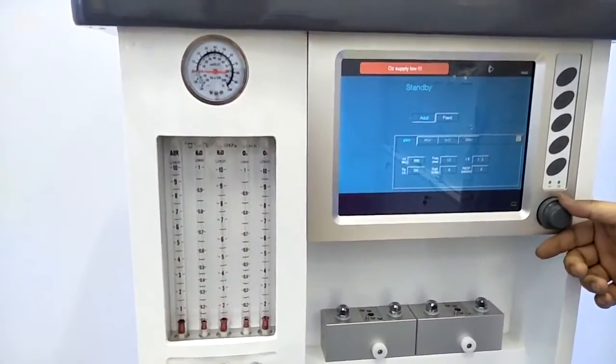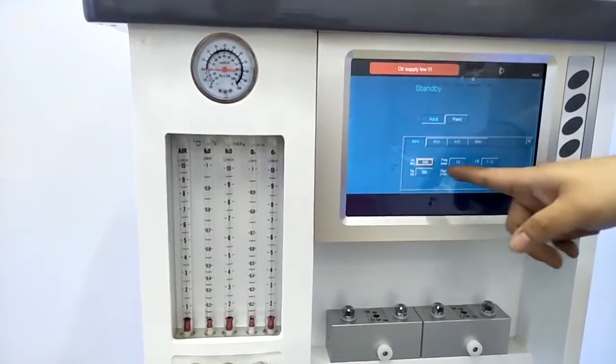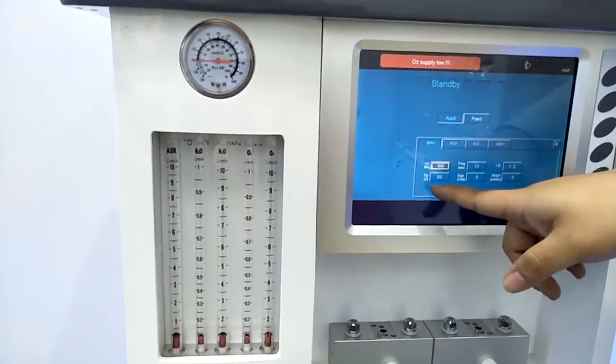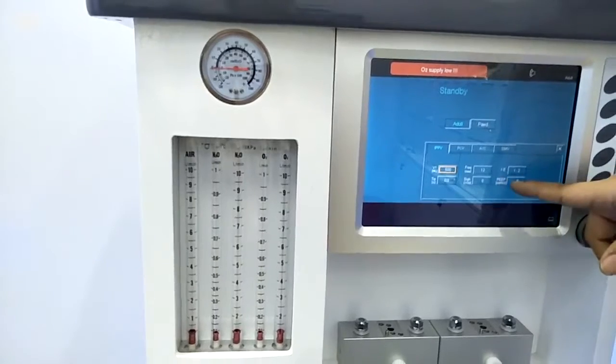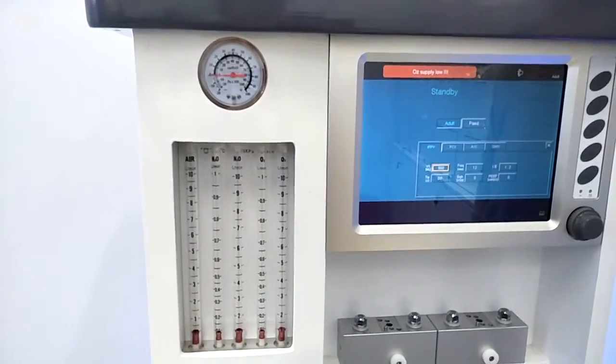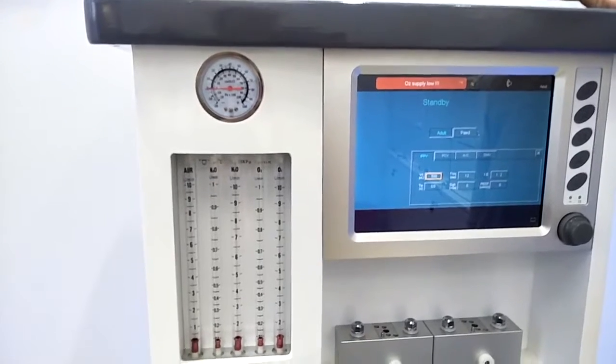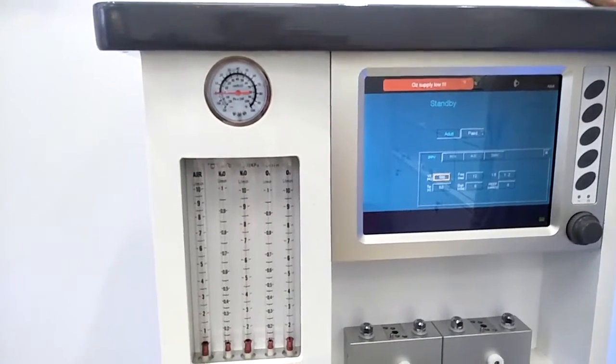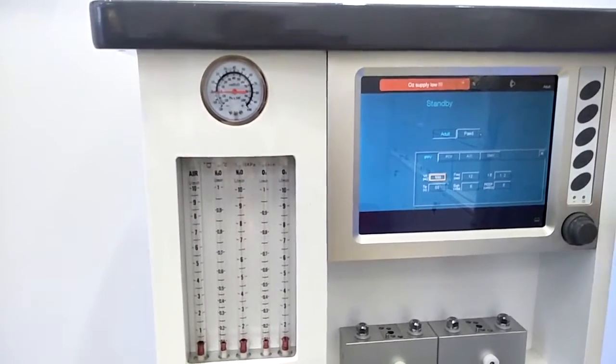Under each of the ventilation modes, we can check the tidal volume, frequency, IE ratio, time, and also sigh and PEEP. The sigh is also a special ventilation mode for our machine, because we know normal people, after a long time breathing, will take a long breath, so it can make the patient much more comfortable.